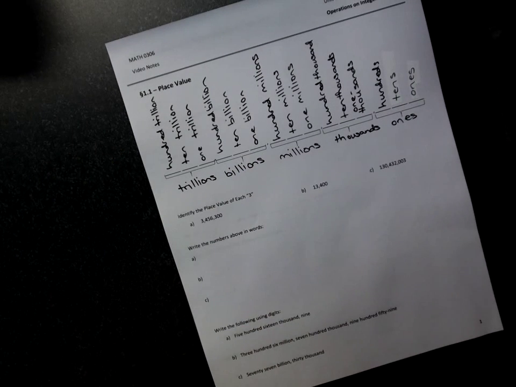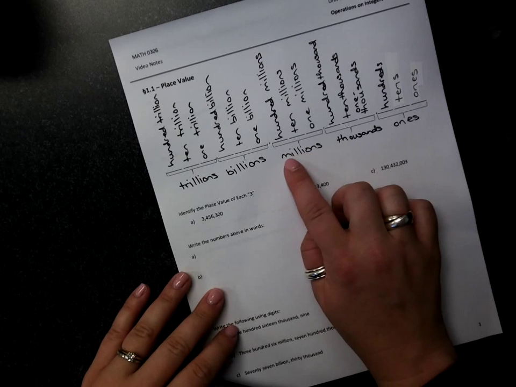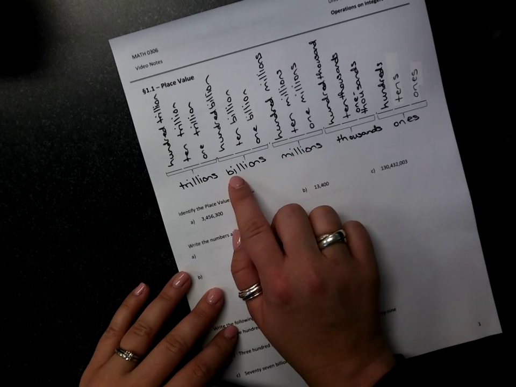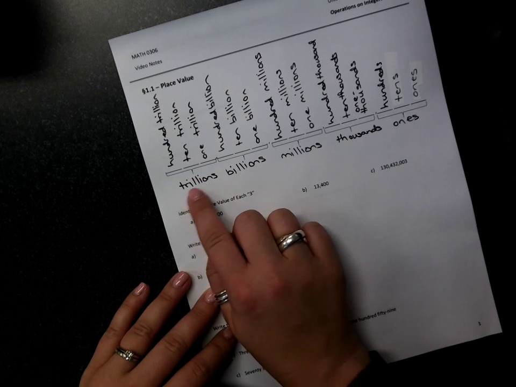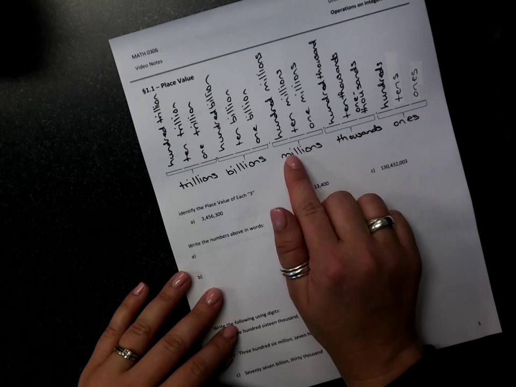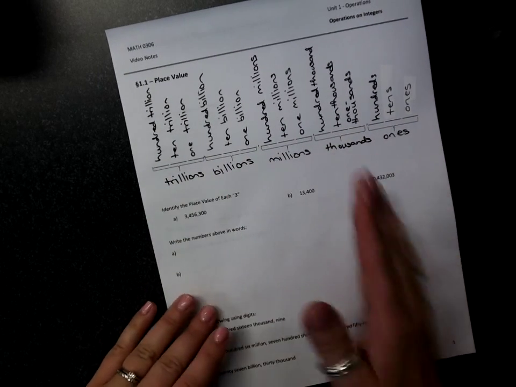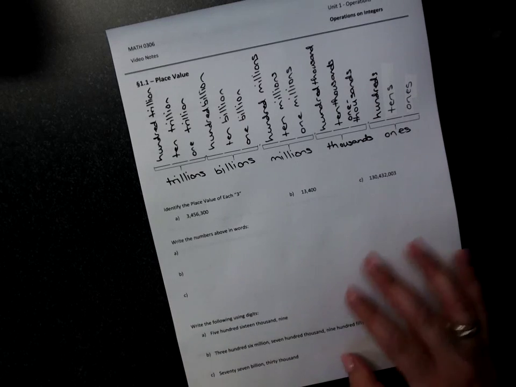There are prefixes. This MI prefix is singular, like 1. BI is double, like 2 billions, and then tri is 3. So they do have these prefixes to kind of help us remember the order: millions, billions, trillions. So those 5 sets of place values are what we need to remember.